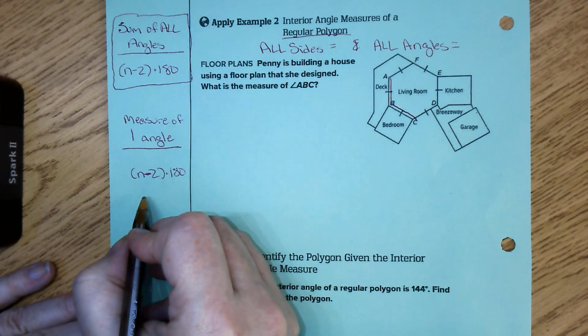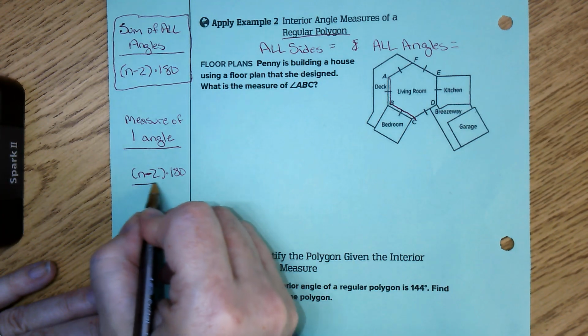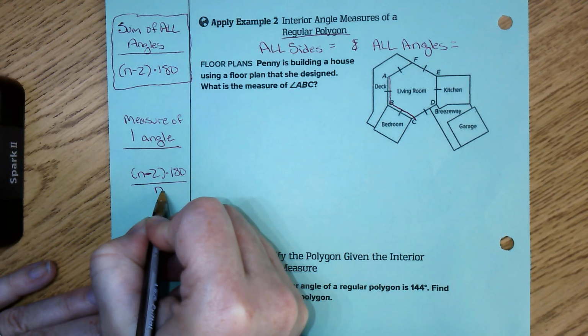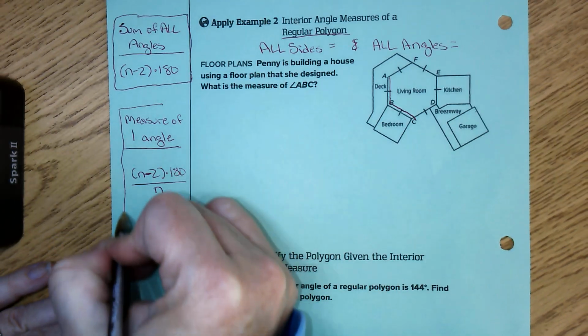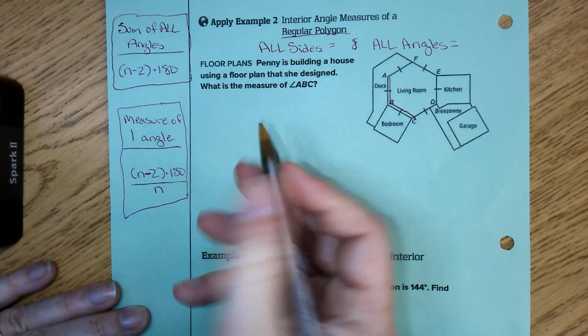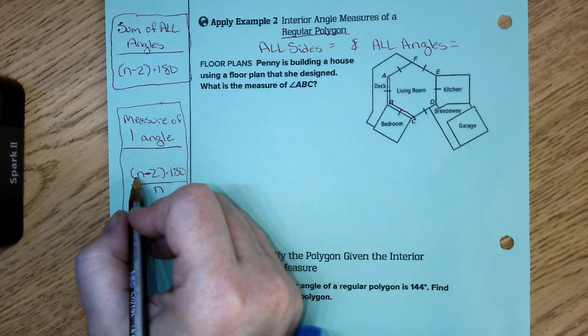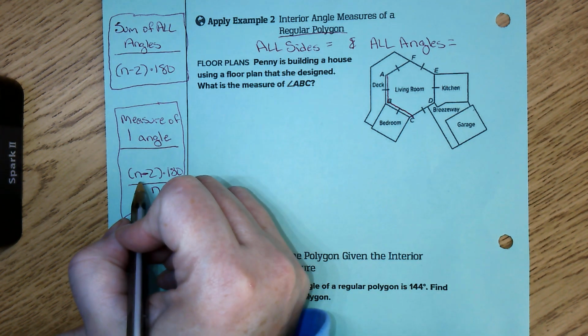N minus 2 times 180, and then we're going to divide that by n. Okay? So we have a formula to find the measure of one angle.